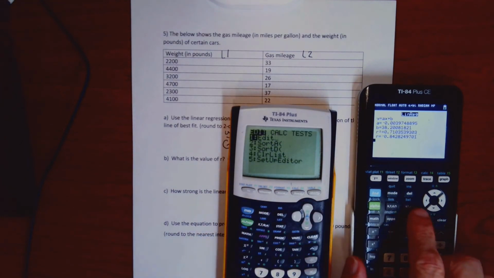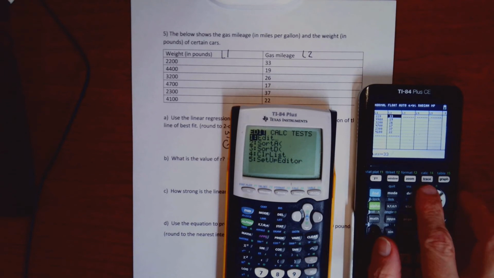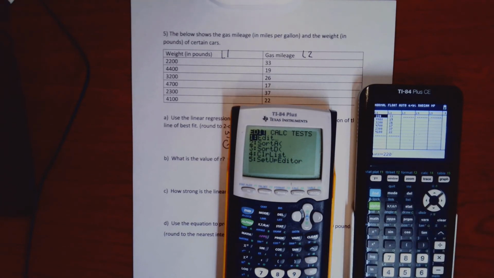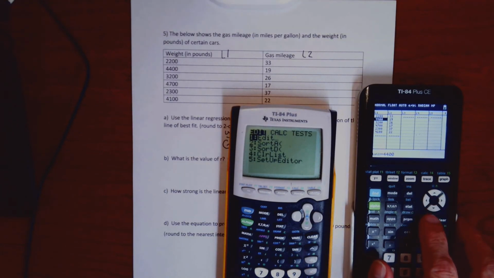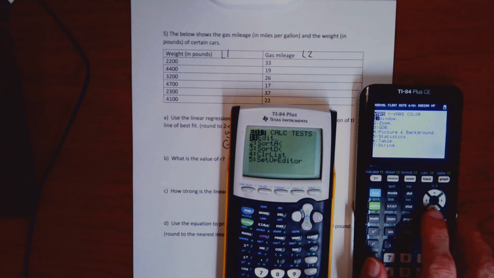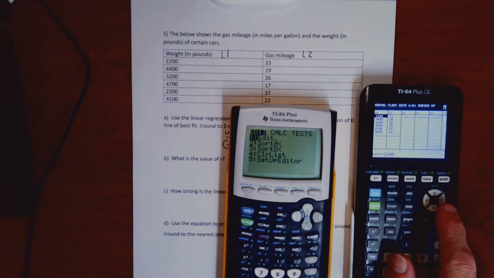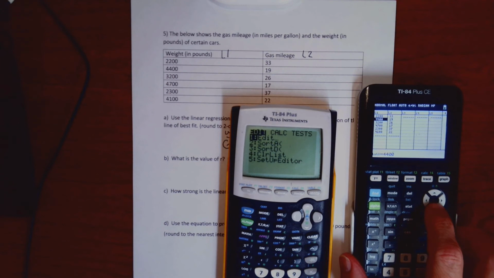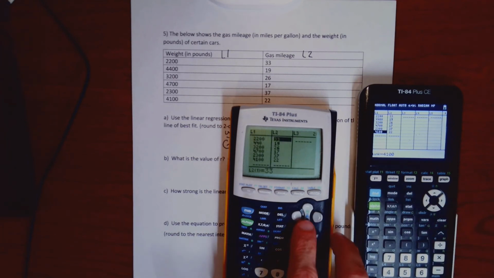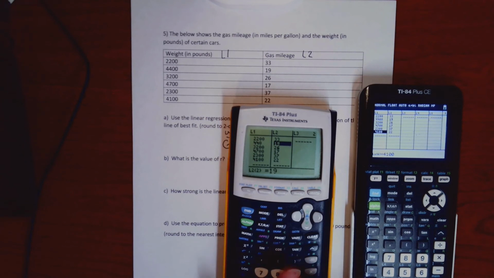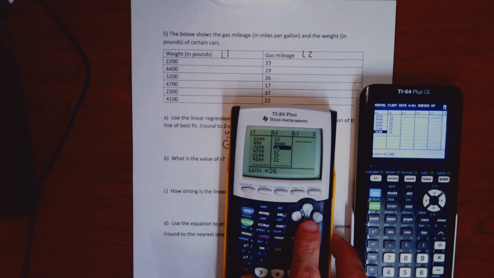So stat, enter. Oh, look at that right there. That's 2,200. 2,200, 33, 4,419, 3,226, 4,717, 23. Boom, boom, boom. That looks okay. And now 2,200. That one's wrong too. 4,400, 3,200, 4,700. I think they're both right now.